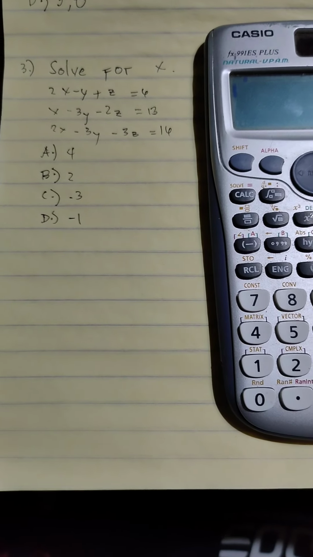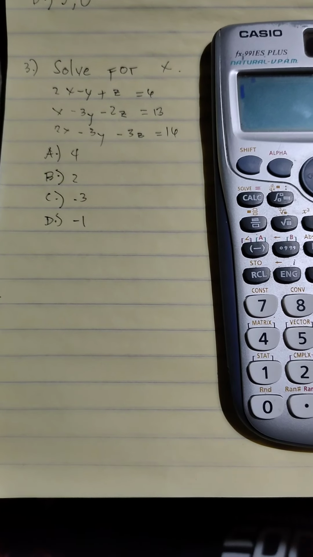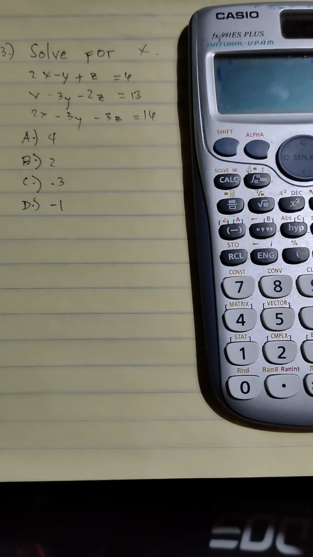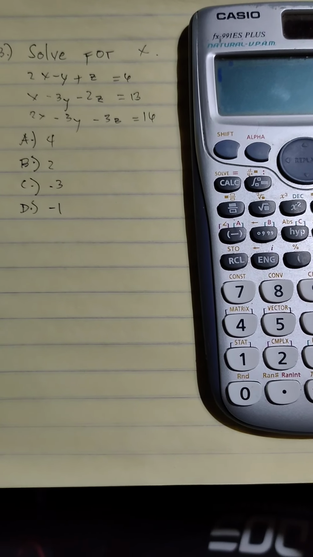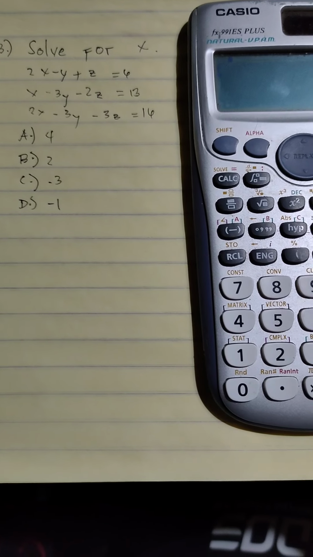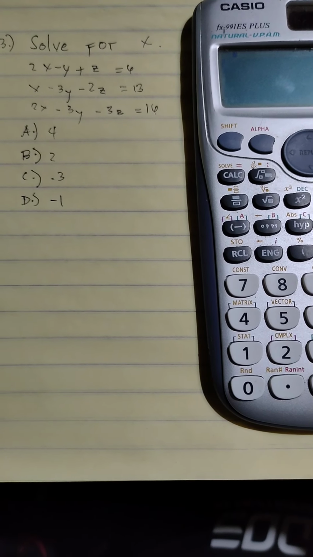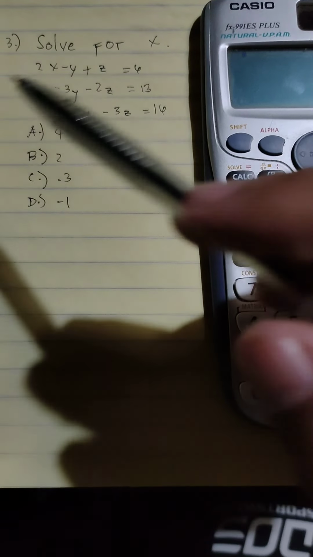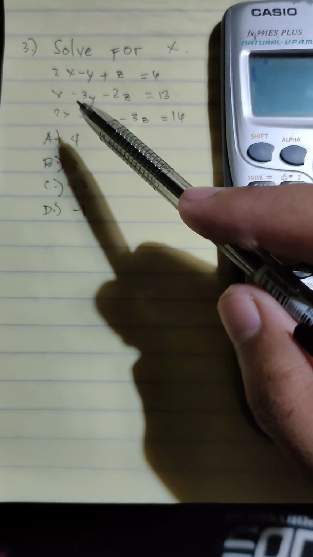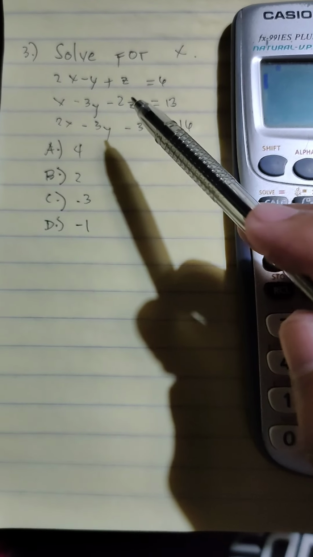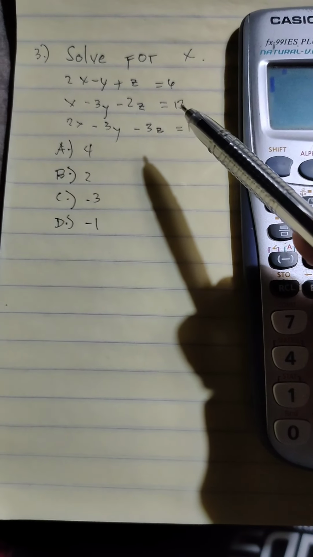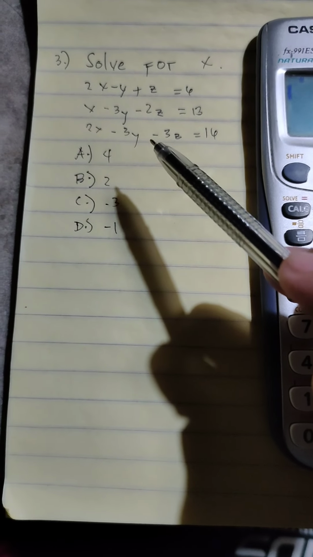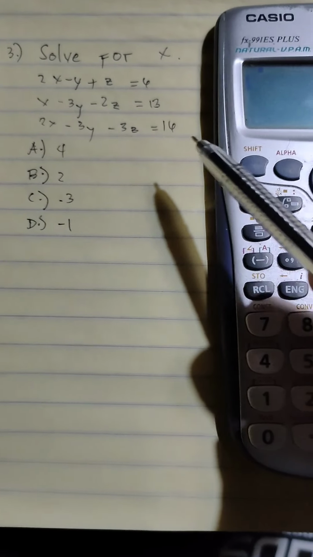So for number 3, solve for x. In this problem, we are tasked to find the x in the 3 unknown equations. Equation 1 is 2x minus y plus z is equals to 6. Then x minus 3y minus 2z is equals to 13. Then 2x minus 3y minus 3z is equals to 16.